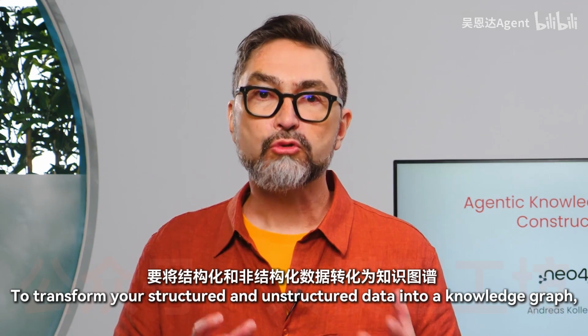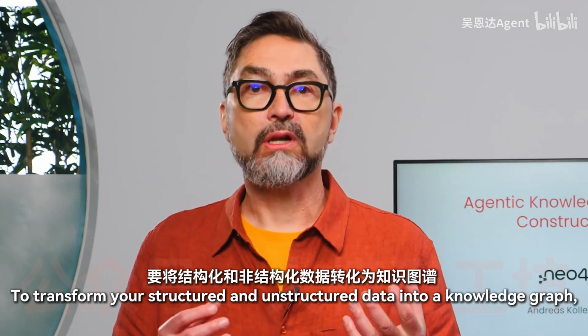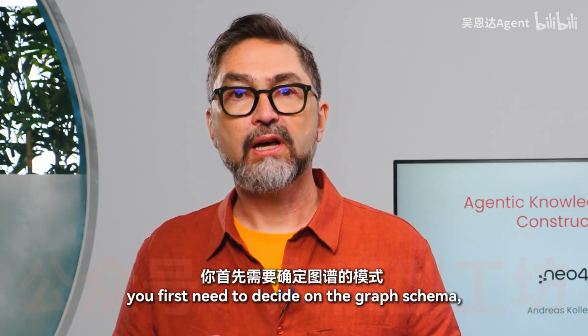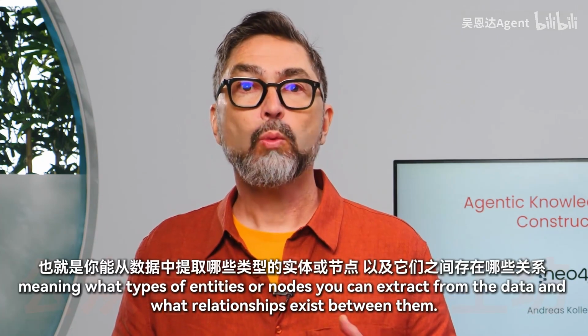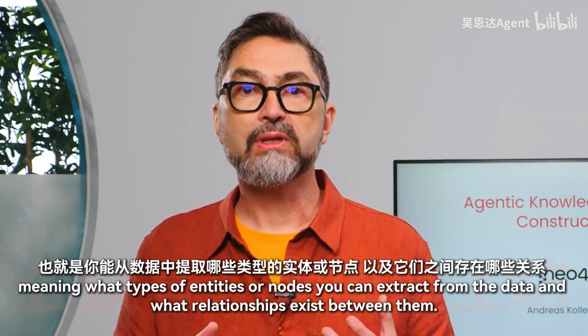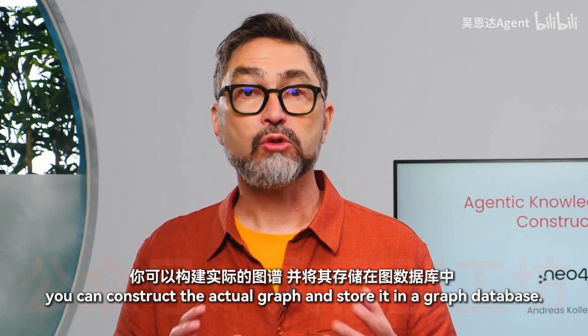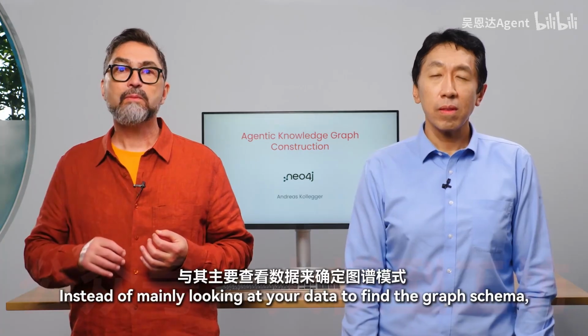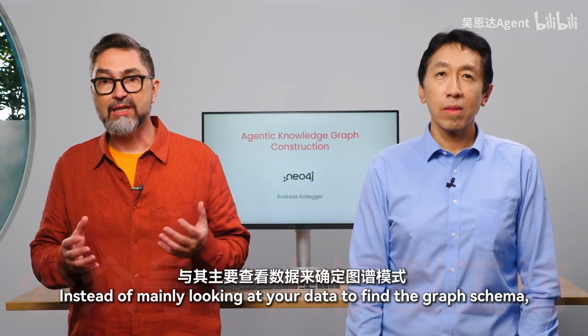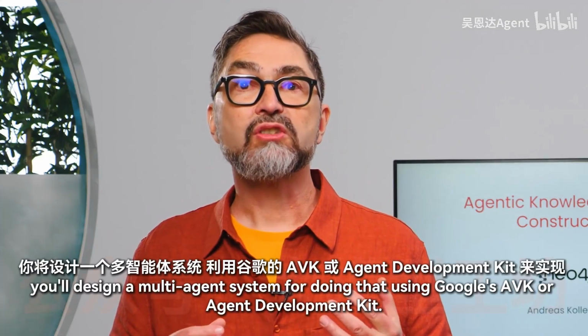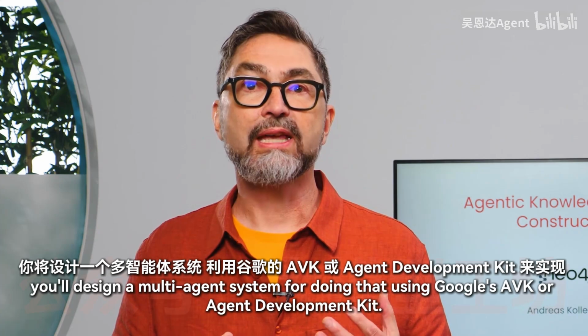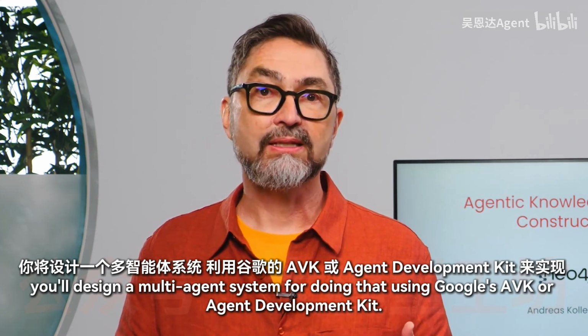To transform your structured and unstructured data into a knowledge graph, you first need to decide on the graph schema, meaning what types of entities or nodes you can extract from the data and what relationships exist between them. Once you have the schema defined, you can construct the actual graph and store it in a graph database. Instead of manually looking at your data to find the graph schema, you will design a multi-agent system for doing that using Google's ADK, or Agent Development Kit.